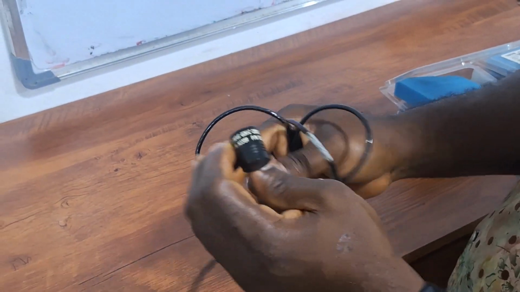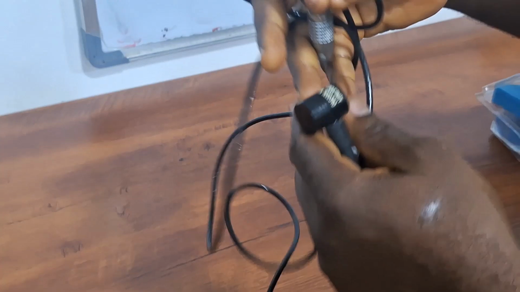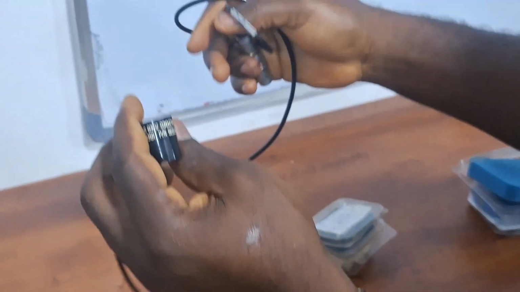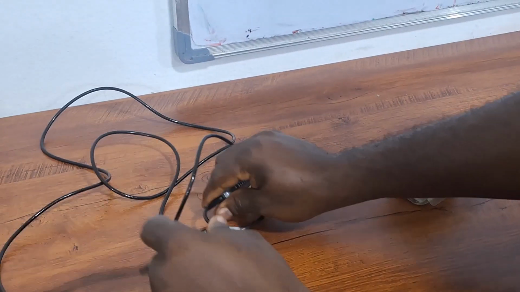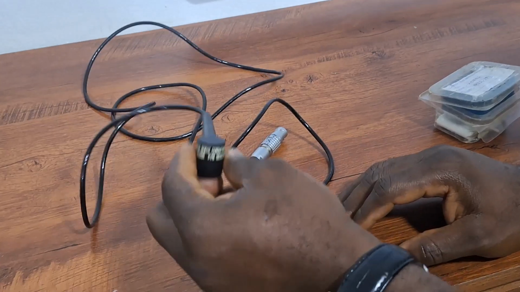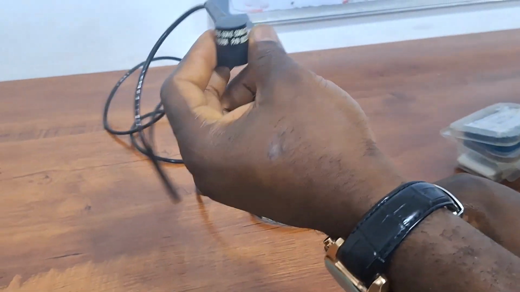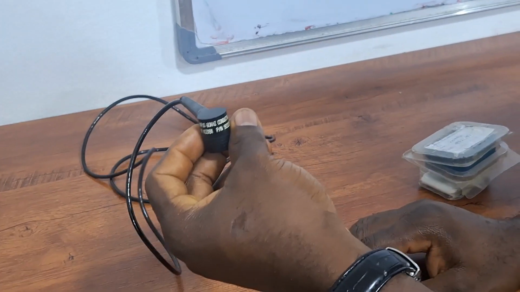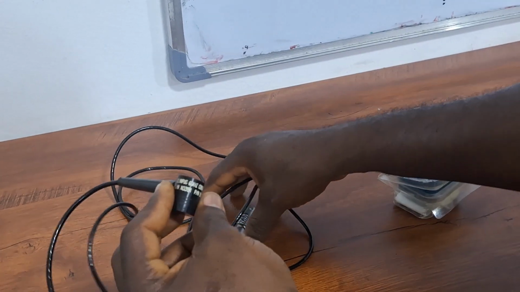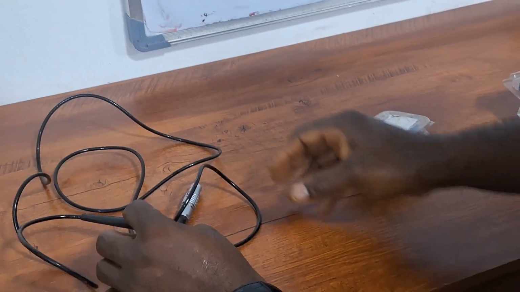So this one is a conductivity probe. For this probe, the cable and the probe are all fused together as one unit. This is for conducting a conductivity test for various materials, maybe for material sorting, or to determine its treatment, or to determine the grade of a different material using its conductivity. That is what you use this probe for.